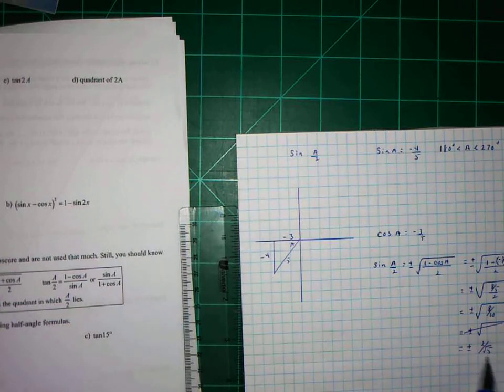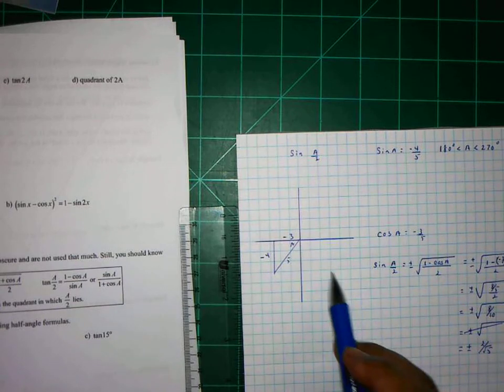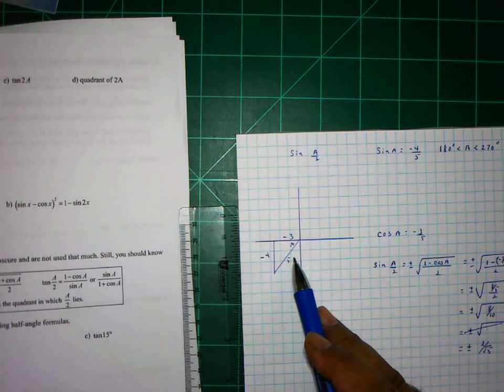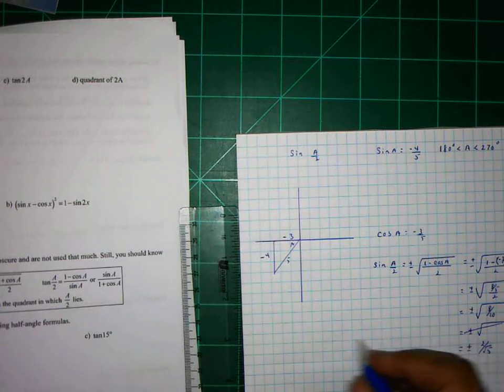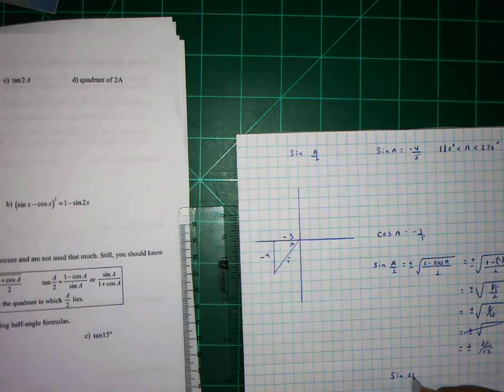Now, if I want, I know that in quadrant 3, sine is going to be negative, so I'm going to go with the negative sign here. So sine of A over 2 is that true though?